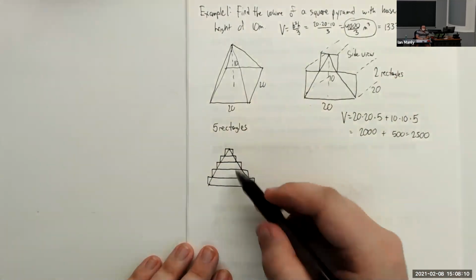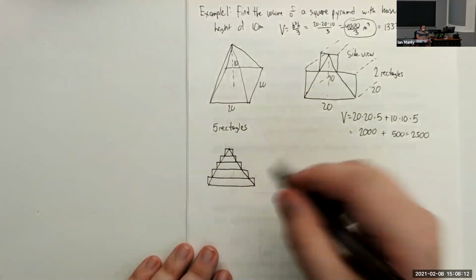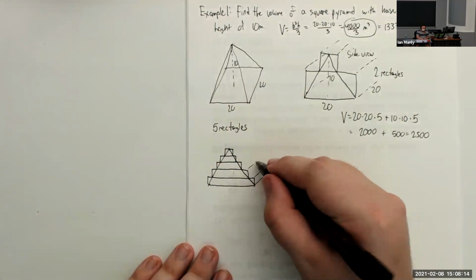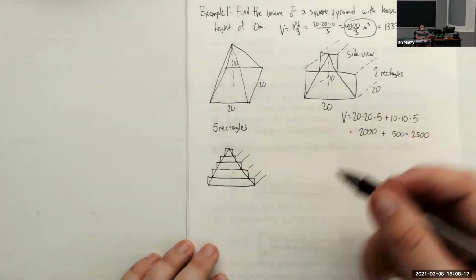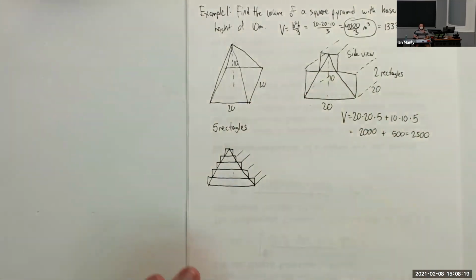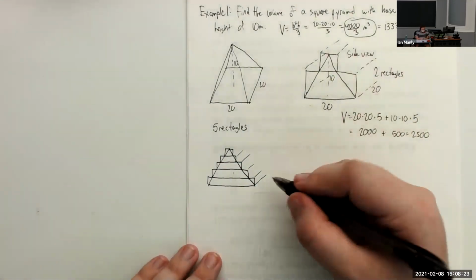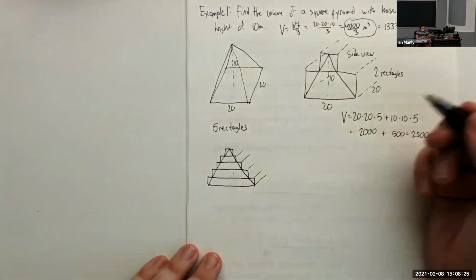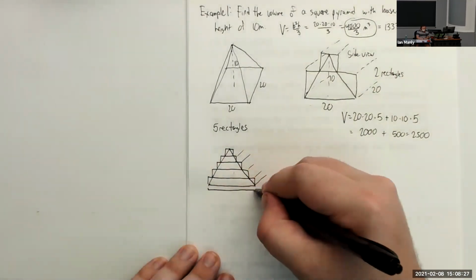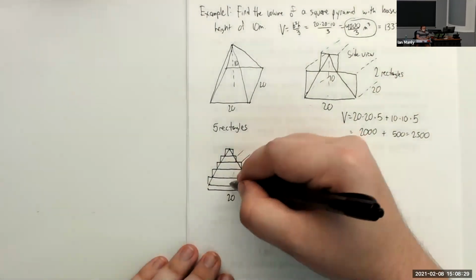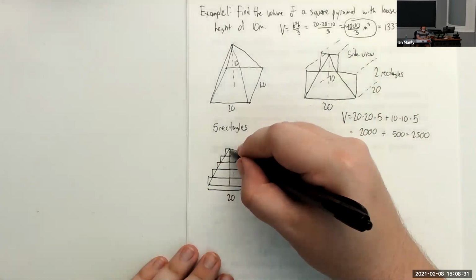Okay, remember, this is just the side view. It's 2D here, but remember, all of these are actually volumes. You can almost imagine this, rather than like an Egyptian pyramid, like a Central American pyramid, for example. All right, so we need to find the volumes of each one of these. Now remember, the base length is going to be 20, and then the height is going to be 10.